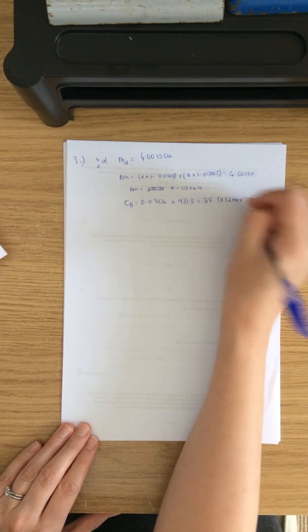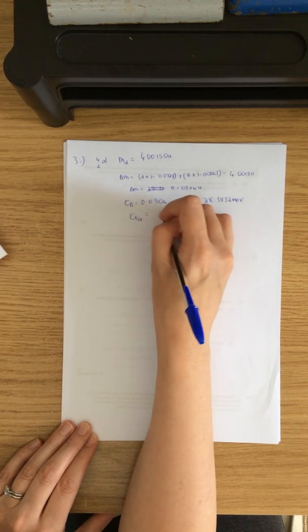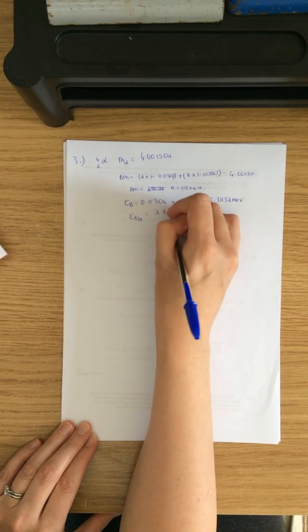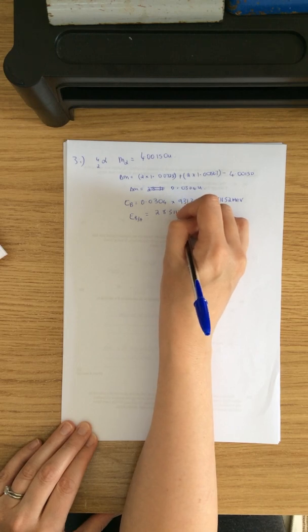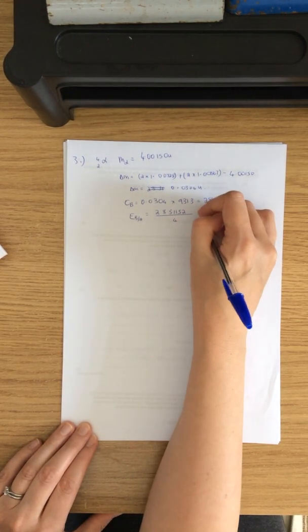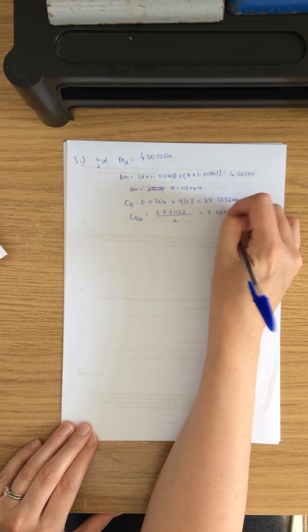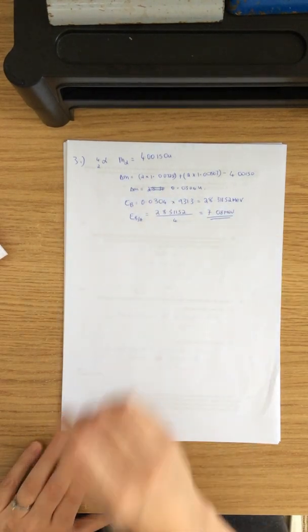28.31152 mega electron volts. Then want to find the binding energy per nucleon, so you're going to take that number and divide it by the number of nucleons, which is 4. So you get about 7.08 mega electron volts.